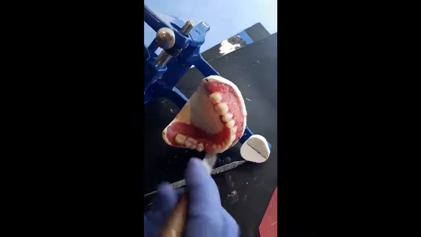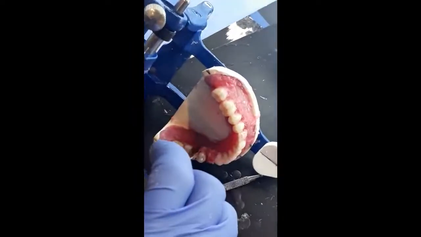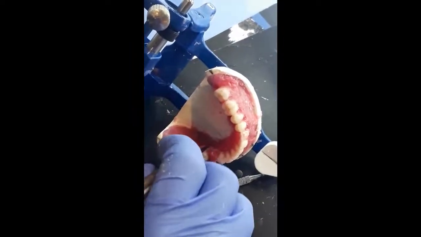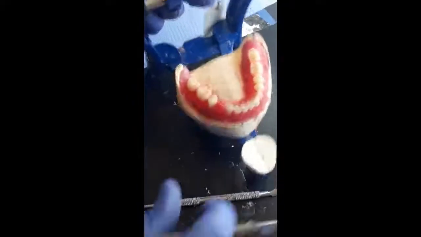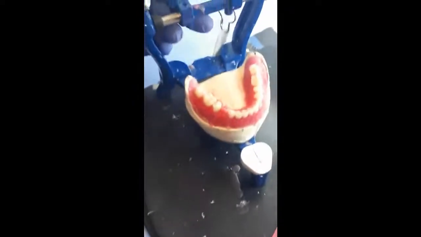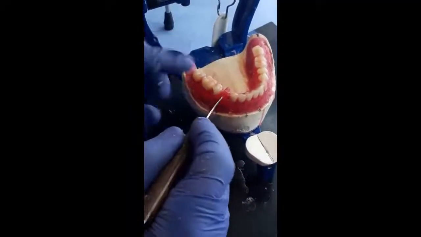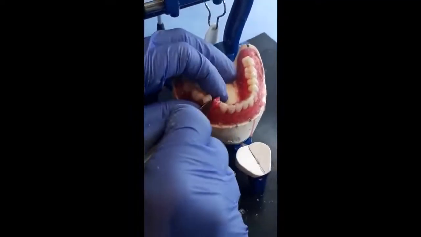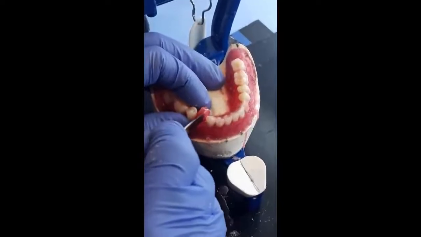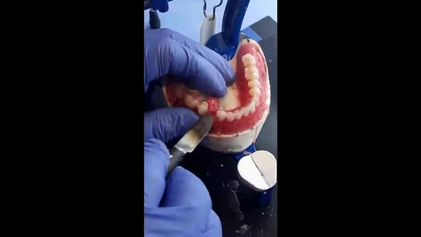I have to add some wax here. Now the last tooth to be set will be the first mandibular premolar. Now I remove the wax in the area.